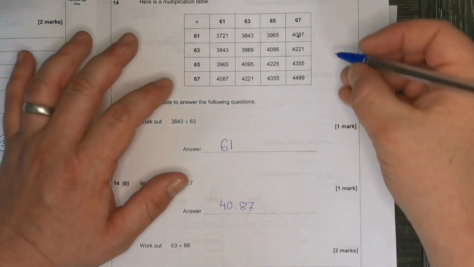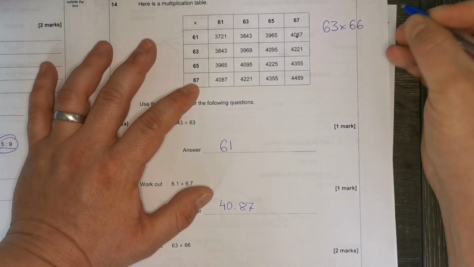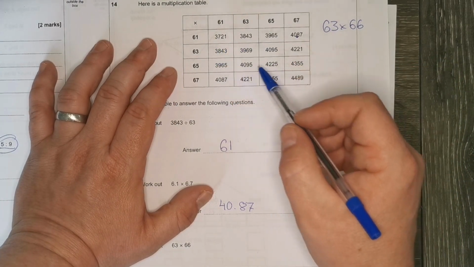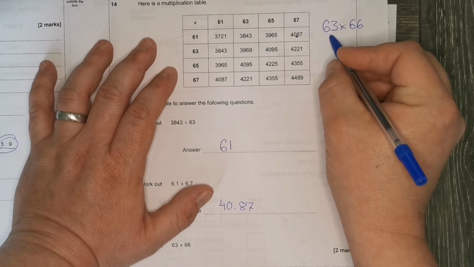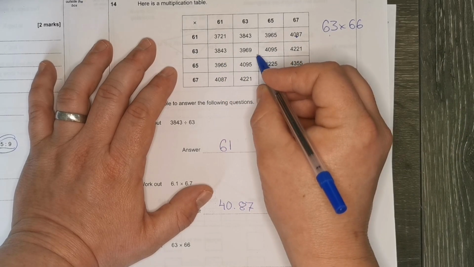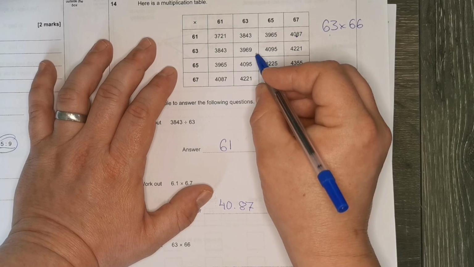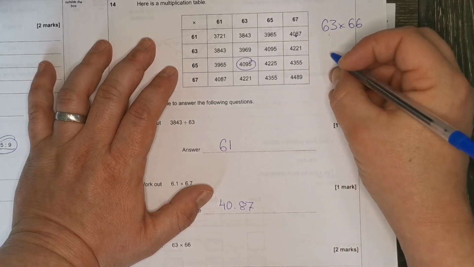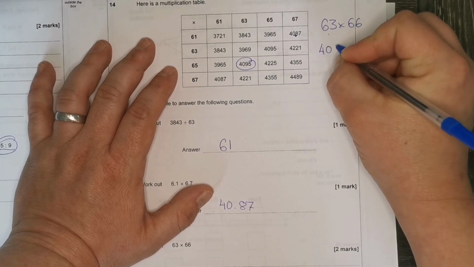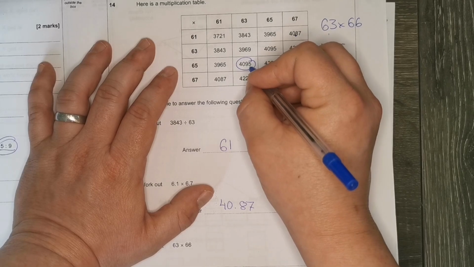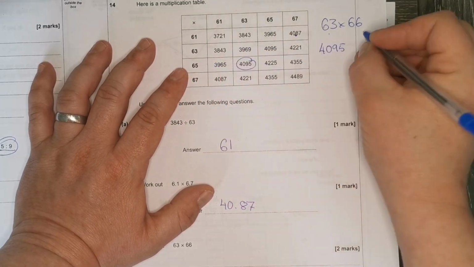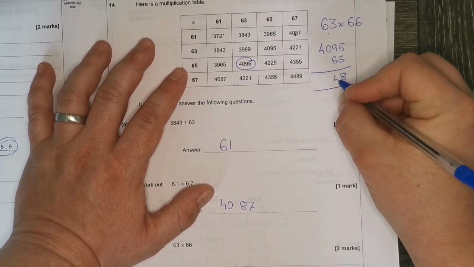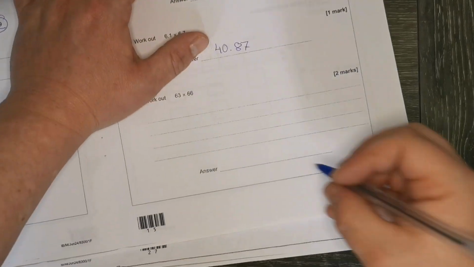Work out 63 times 66. So 63 times 66, 61, 63. Well, that's 63 times 65. So that must be that. Add another lot of 63, because this is 65 lots, and I want 66 lots, so let's add another 63. 5, 6, 7, 8, 15, 4, 1, 5, 8.